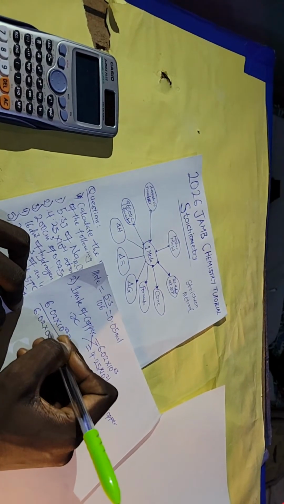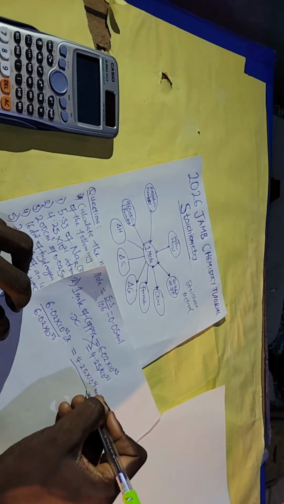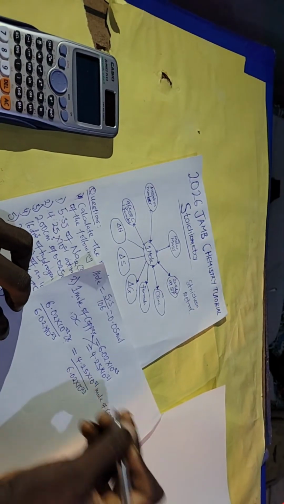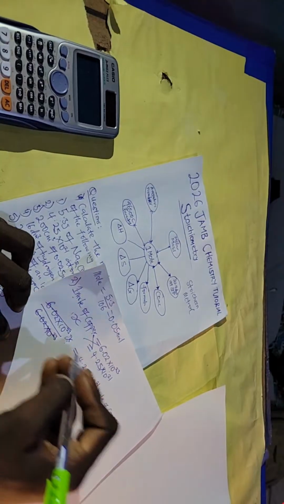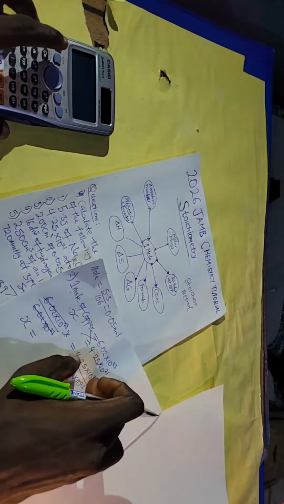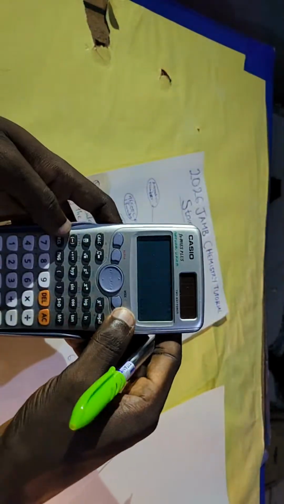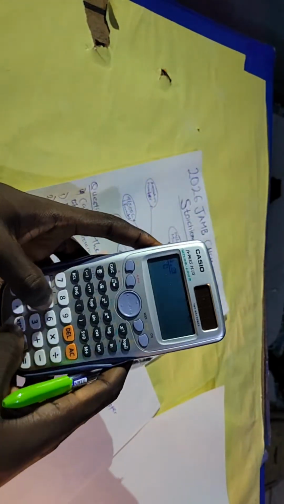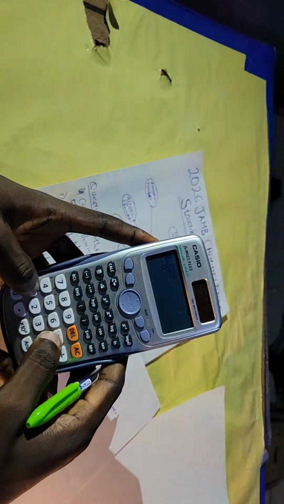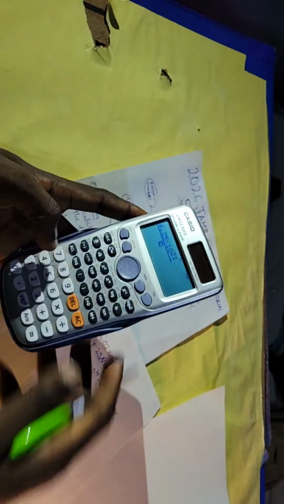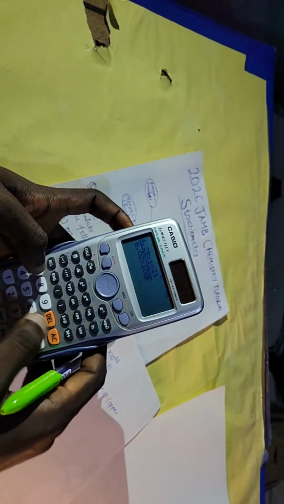So you divide both sides by 6.02 times 10 raised to the power of 23. This cancels, so we'll be left with X. So X equals, if you punch this in your calculator, let's do that. 4.25 times 10 raised to the power of 21 over 6.02 times 10 raised to the power of 23.